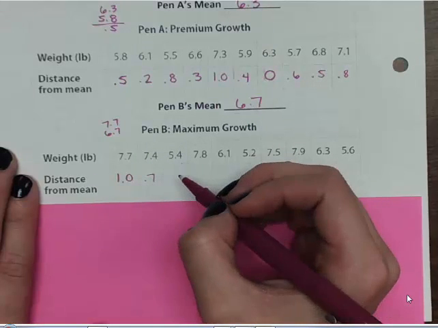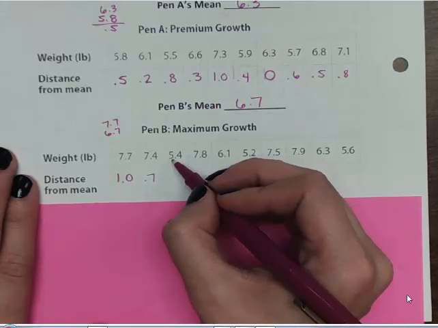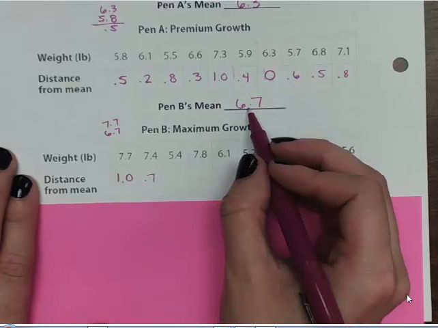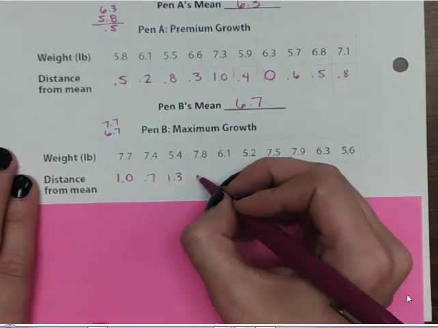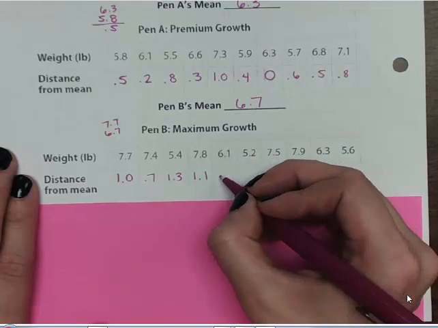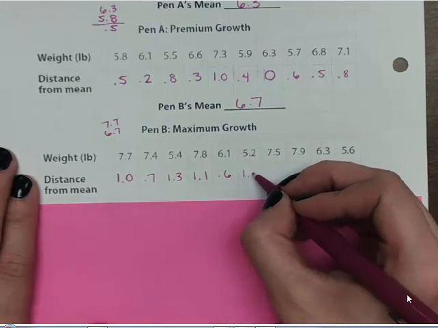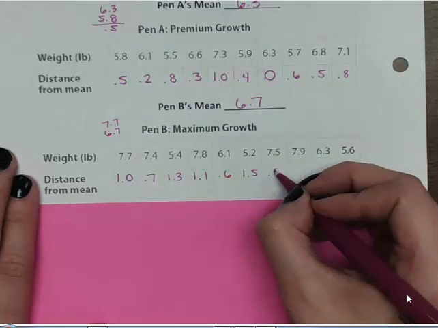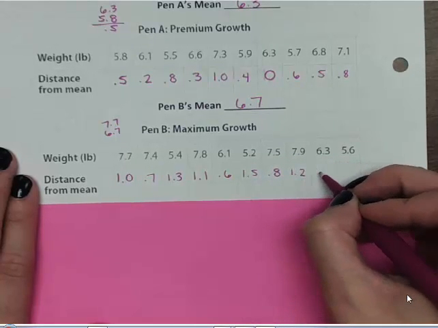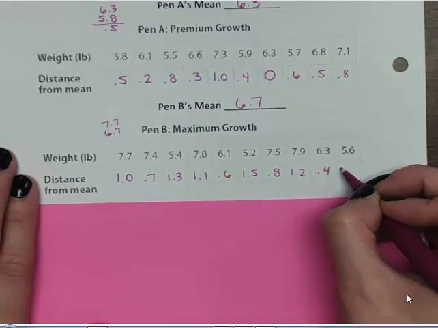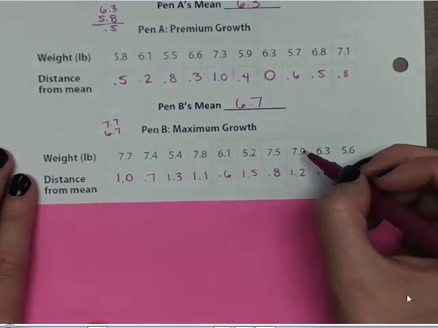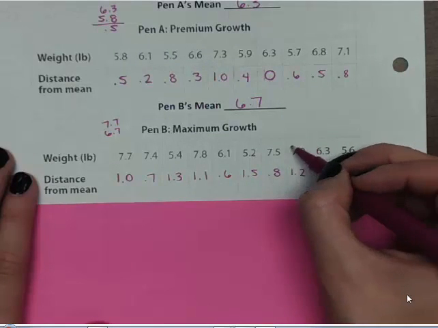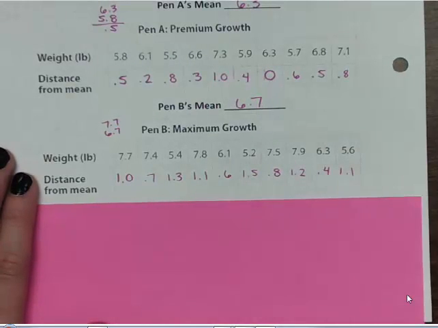The distance between 5.4 and 6.7 is 1.3. Okay, I'm going to continue that. 1.1, 0.6, 1.5, 0.8, 1.2, 0.4, and 1.1. Those are all the distances from each individual chicken from the mean weight of that pen.